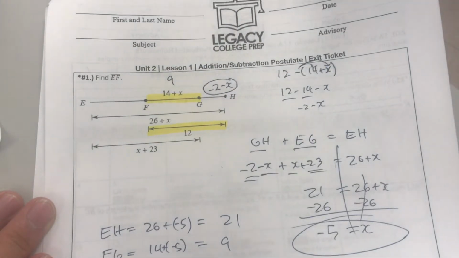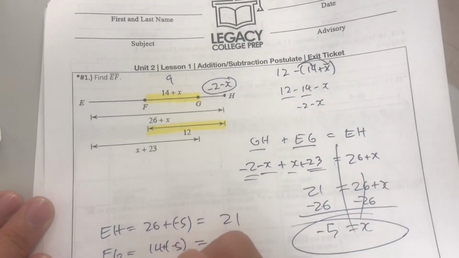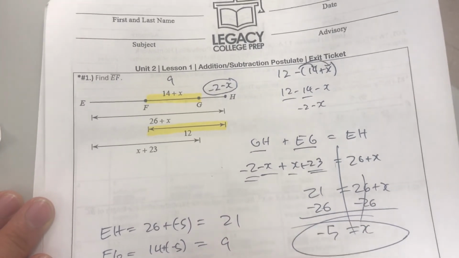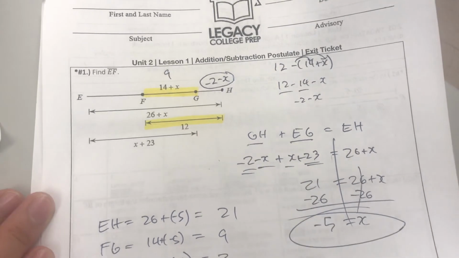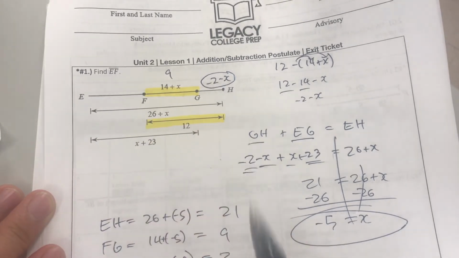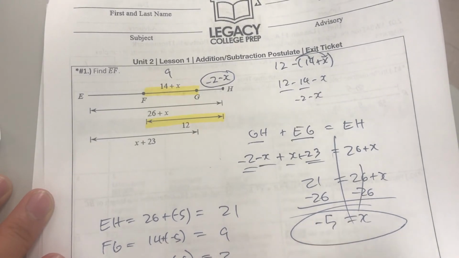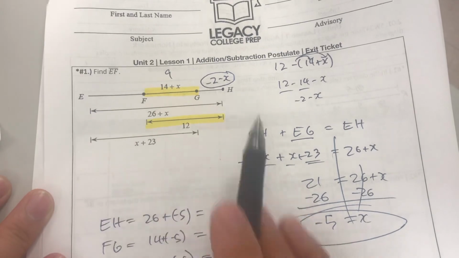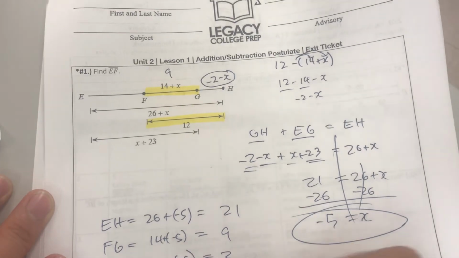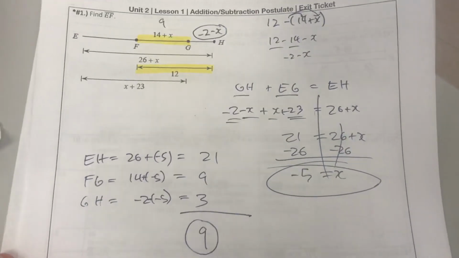And then finally, GH equals negative 2 minus negative 5. That's going to be plus, so it's going to be 3. Great. And we didn't really have to do this. We could have just done EH minus 12 to get the correct answer. 21 minus 12 is actually equal to 9. Or we could have done this, where we know that this is 21, and if you subtract 9, and if you subtract 3, which is the same thing as 21 minus 12, you're ultimately going to get 9 as the correct final answer. Okay, so EF is equal to 9.